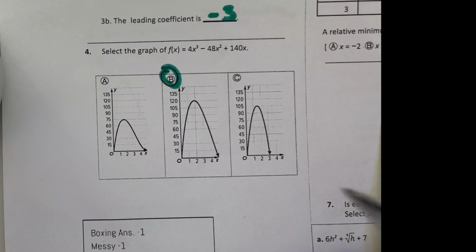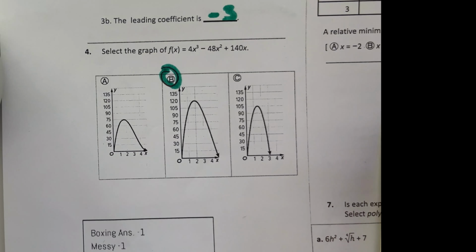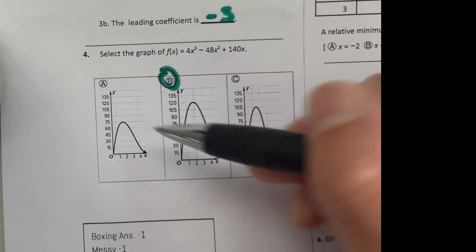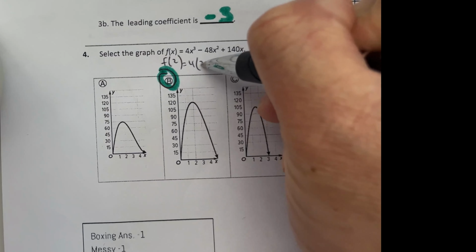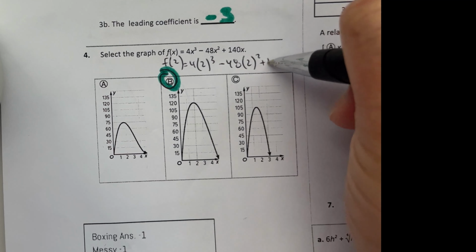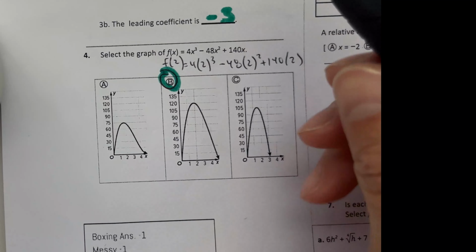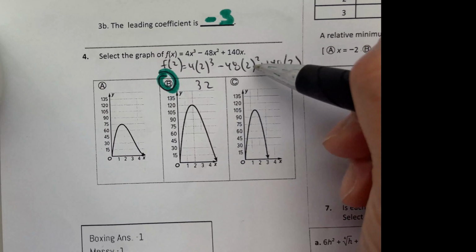Number 4, select the graph for x to the 3rd. You could try to solve this, but I think something that would be helpful. Let's see, 1 is about the same. So let's try 2. So let's put in f of 2 here. 4 times 2 to the 3rd power minus 48, 2 to the 2nd power plus 140 times 2. This is your PEMDAS. So that's 8 times 4 is 32.